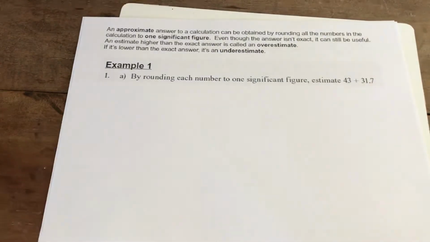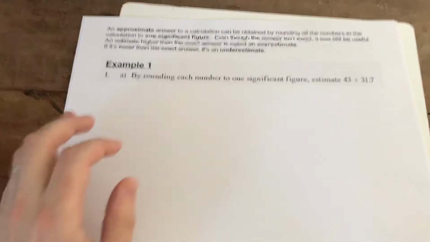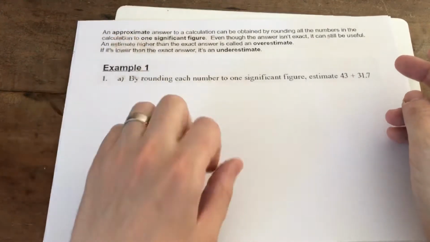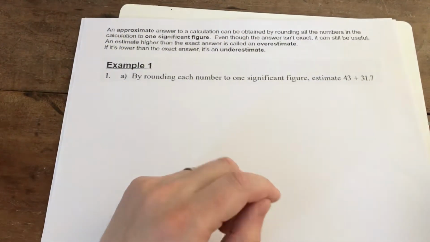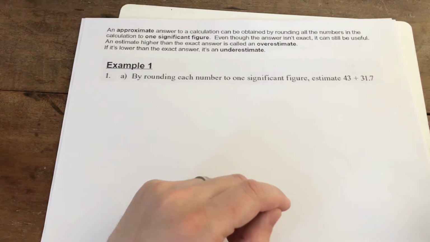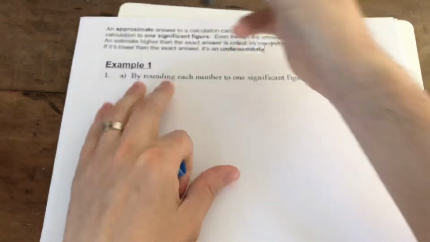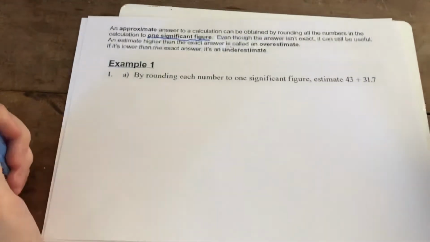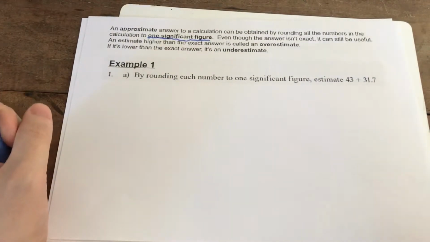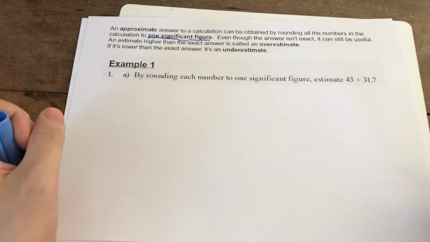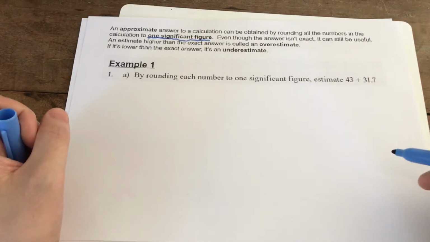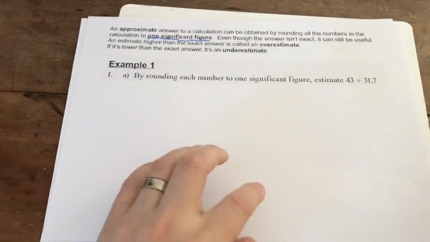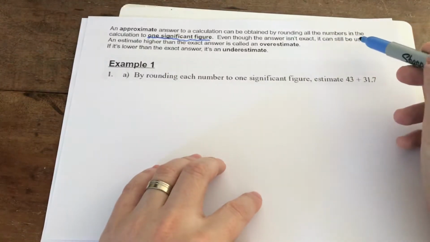So if we have a look at your Knowledge Organiser, estimation can also be referred to as approximation. It says an approximation to a calculation can be obtained by rounding all the numbers in the calculation to one significant figure. What we mean by one significant figure is we go to the first non-zero number and then we round after that. I'm going to show you that in these calculations here if you're not too sure on that. It says even though the answer isn't exact, it can still be useful.